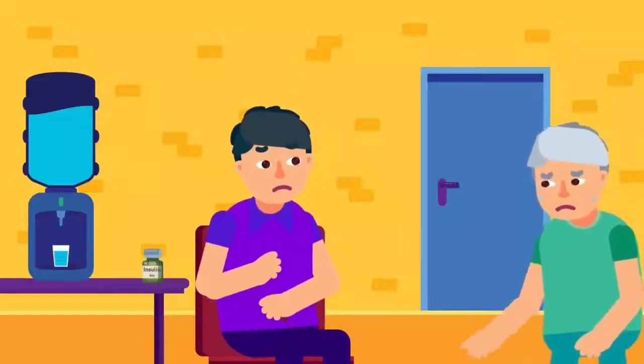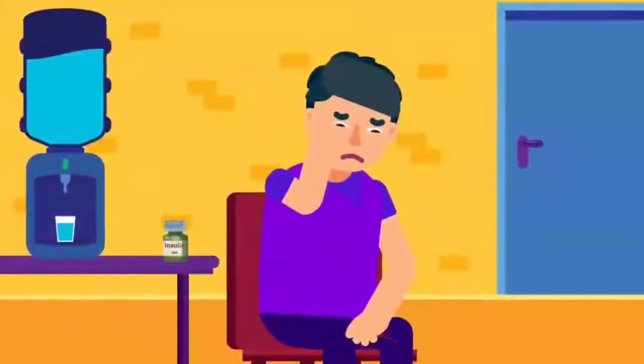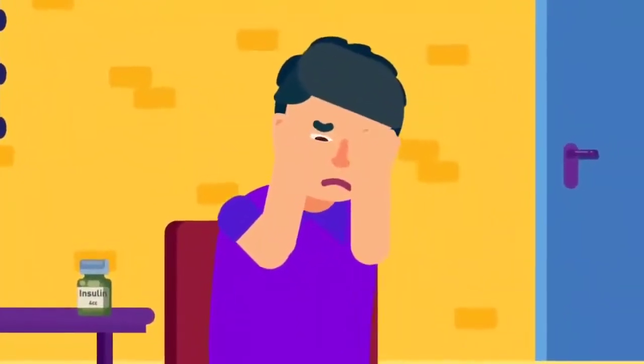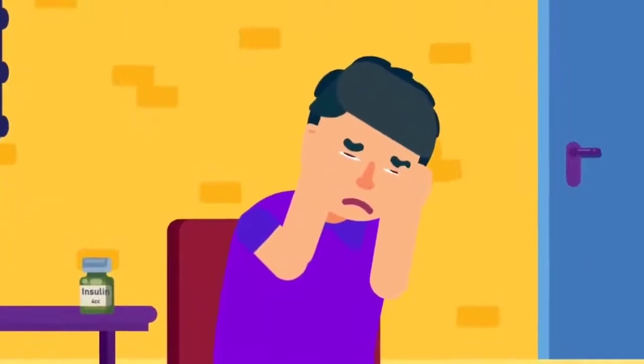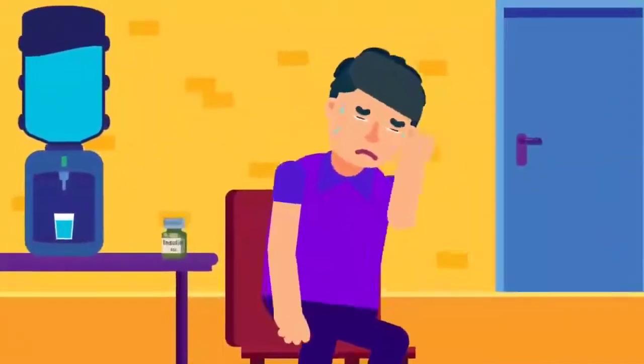Its symptoms include frequent urination, thirst, fatigue, insulin shock, and diabetic coma. Insulin shock can be described as a feeling of dizziness, sweating, and paleness. Diabetic coma can be described as partial or complete loss of consciousness.